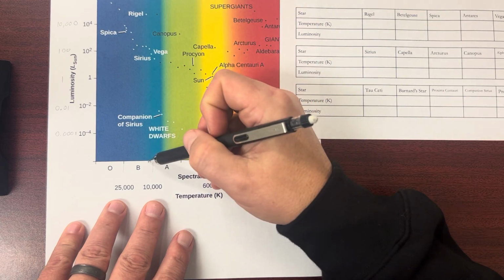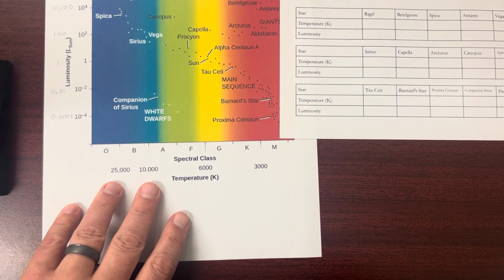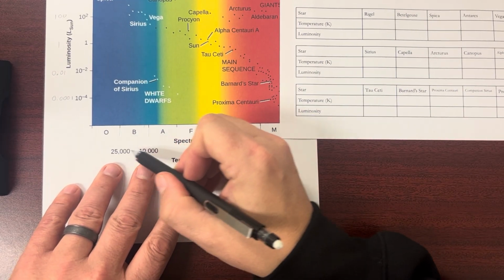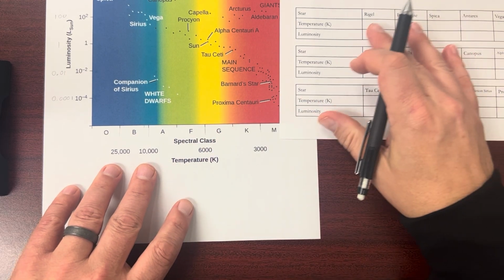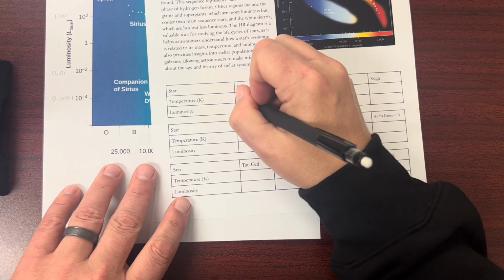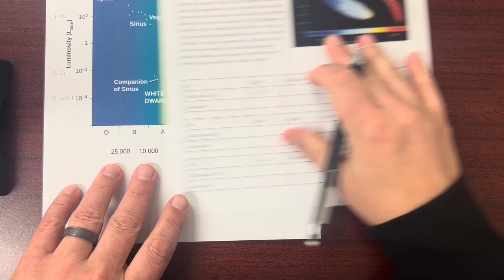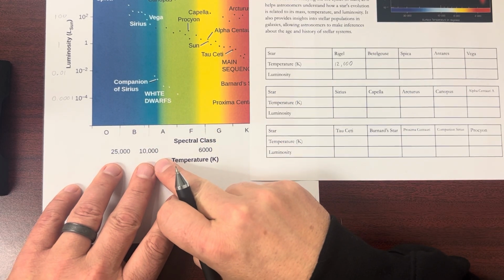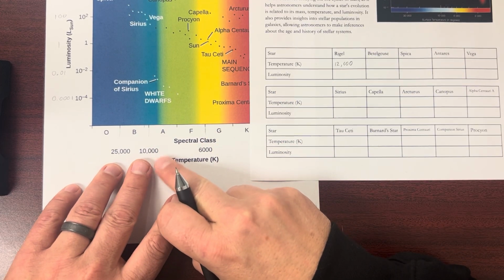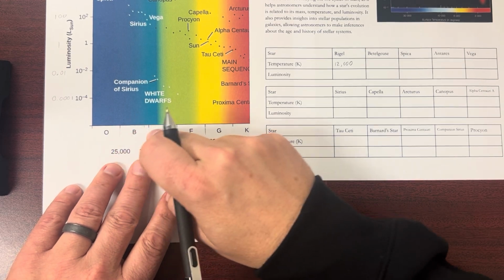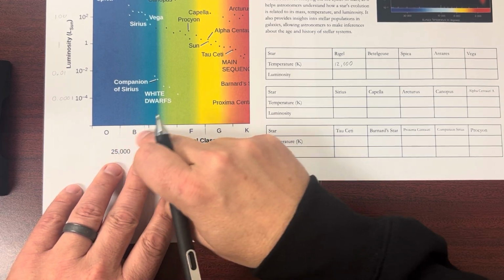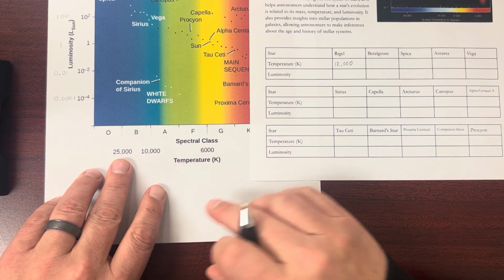Rigel, if I say Rigel's over here, well, here's 10,000, here's 25,000. I'm gonna guess 12,000. Your numbers may be a little bit different than mine. I expect that, okay? But we should be able to predict what it is based on the numbers that are given.